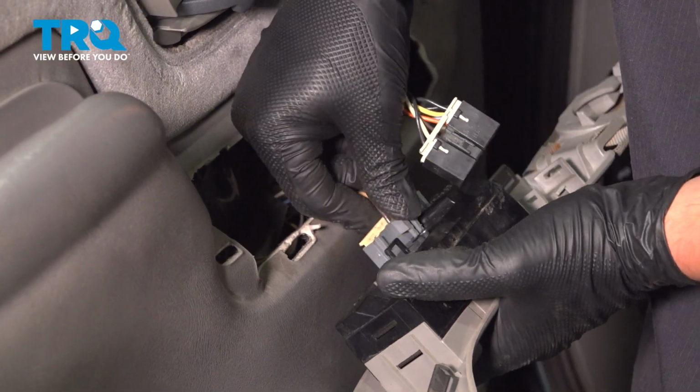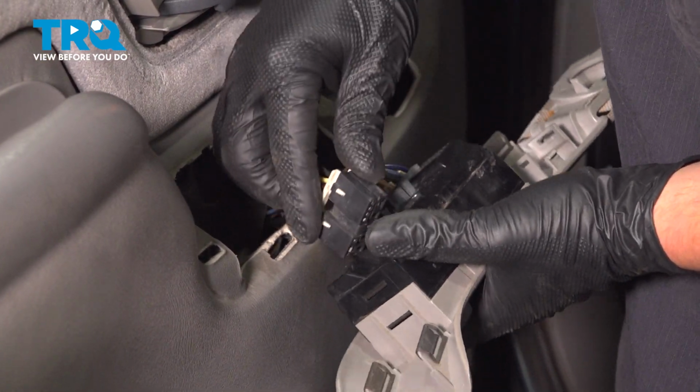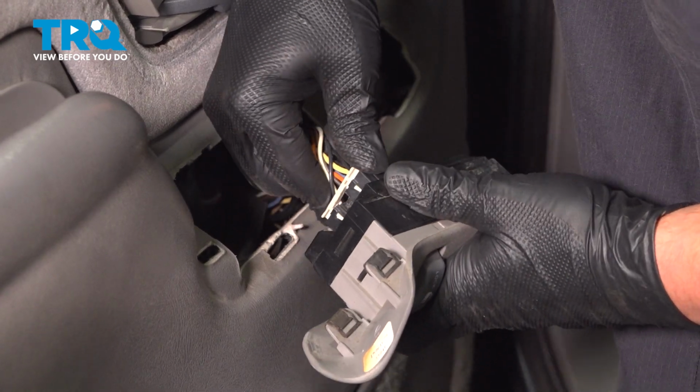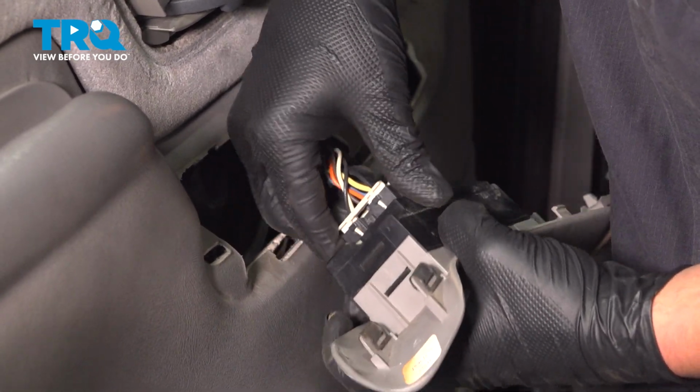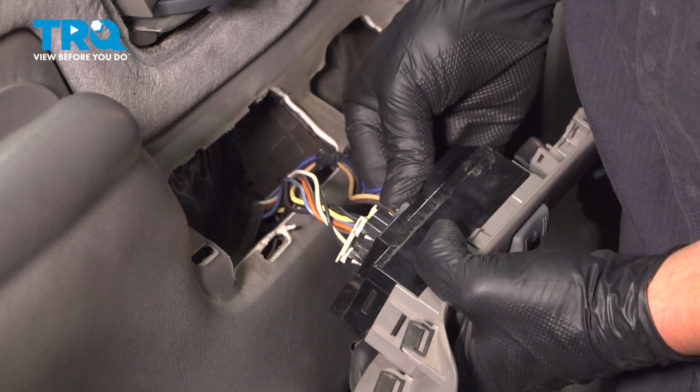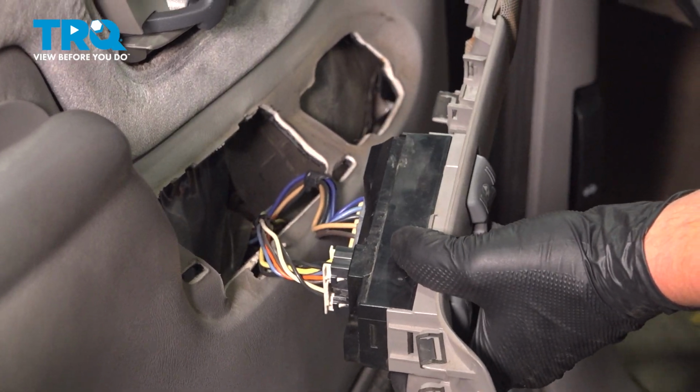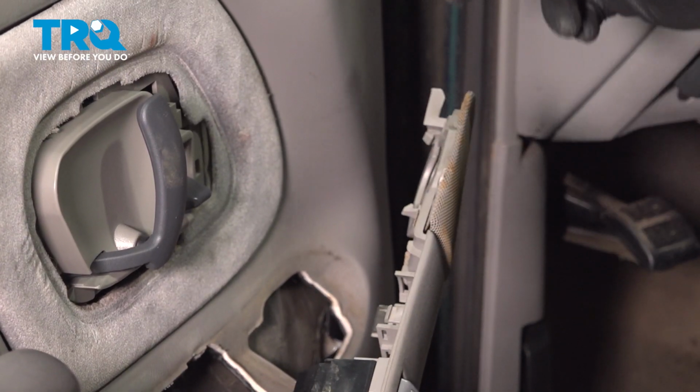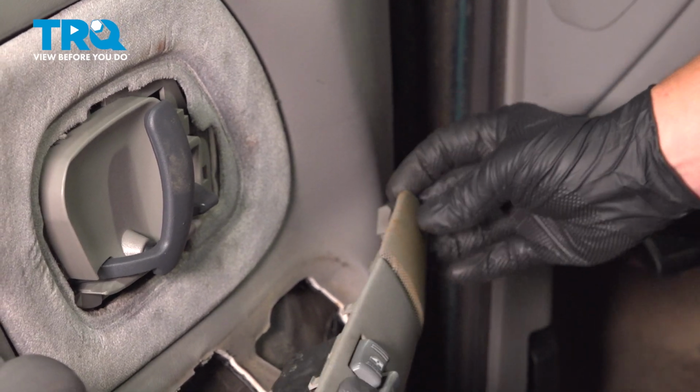Install the connectors. Push until you hear a click. If you don't, give them a pull. Make sure they're locked in. Install the switch piece with the lever in the front first.